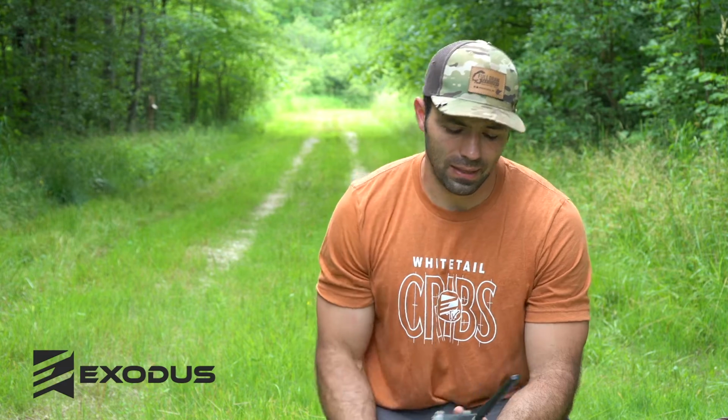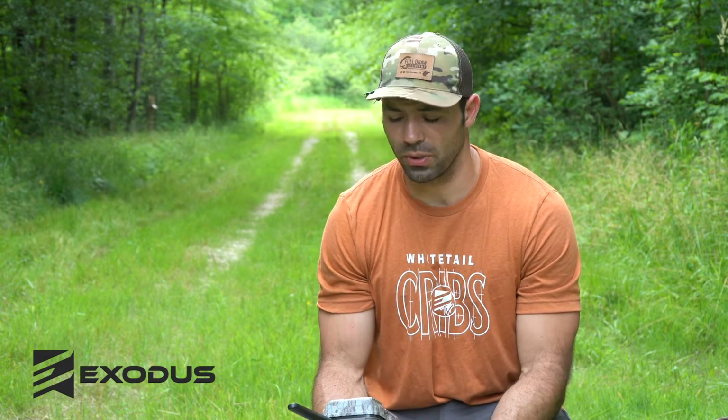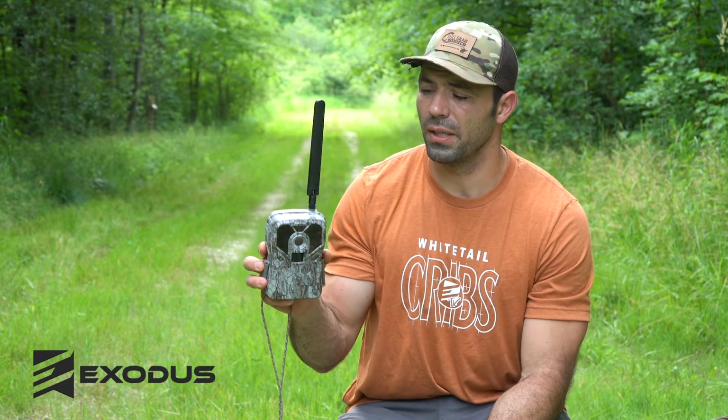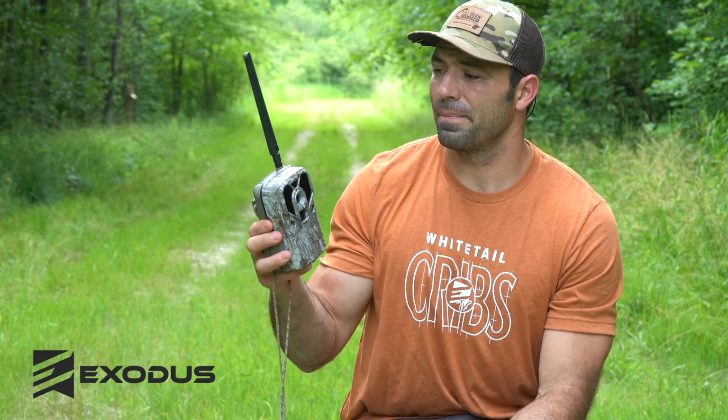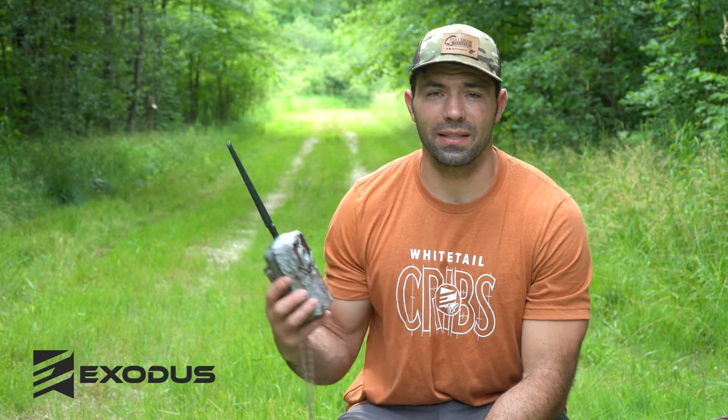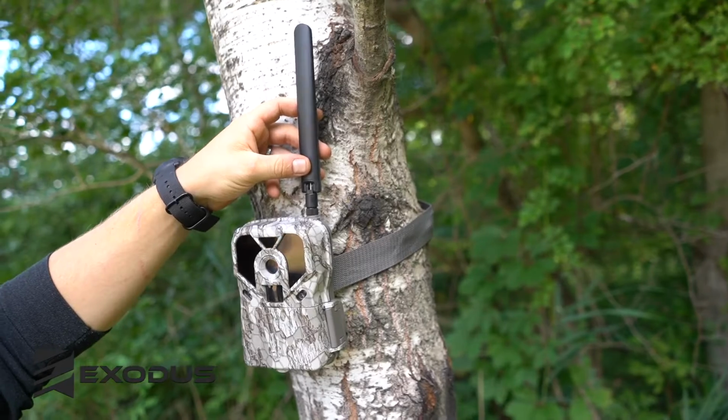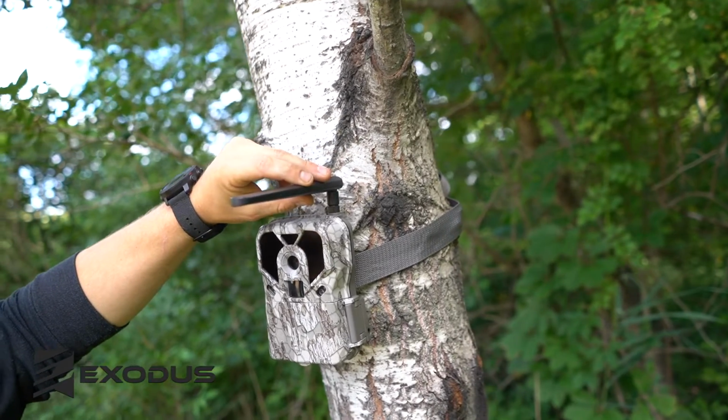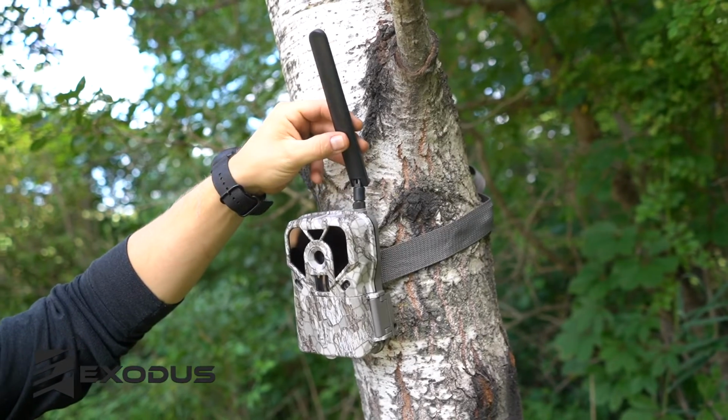The second thing that I feel is super important when you're looking at cellular trail cameras: everybody's buying these because they want the information as fast as possible. That's the whole idea behind a connected or cellular device. So with that, transmission times are a big deal. If you want your pictures as fast as possible, you're probably going to be pretty disappointed if you buy a camera and the fastest it'll transmit is 3 or 4 hours.